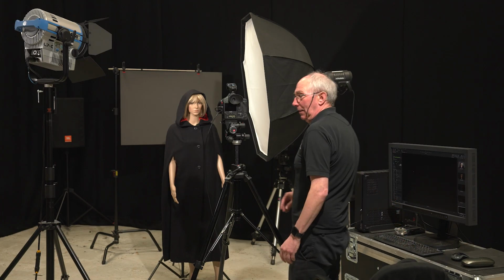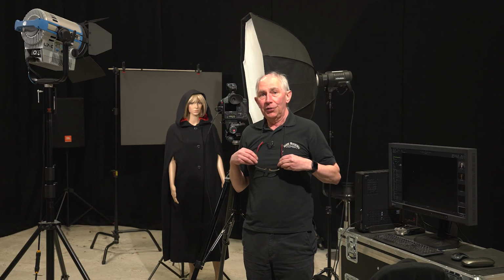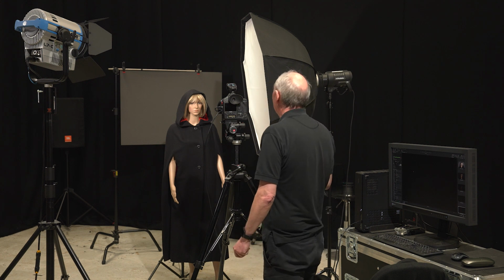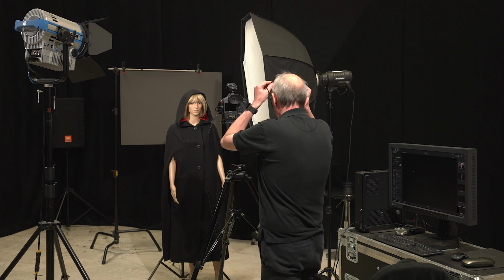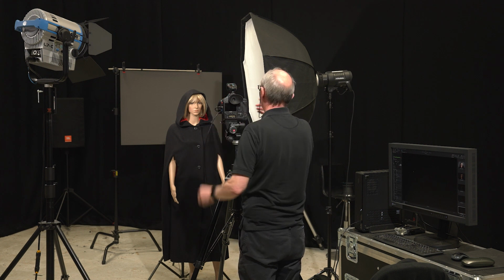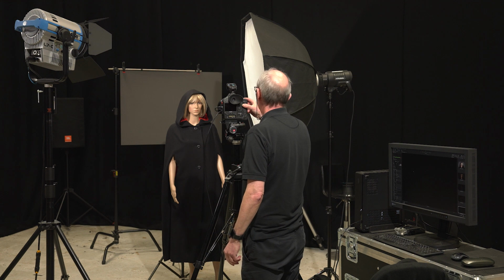Now normally, if you were to try and use flash without high-speed sync at 4,000th of a second, you wouldn't get an image because it just would not synchronize with the shutter properly. But with high-speed sync set, if I turn the flashes back on again, so I'll turn both heads on, like so, and we take another picture.